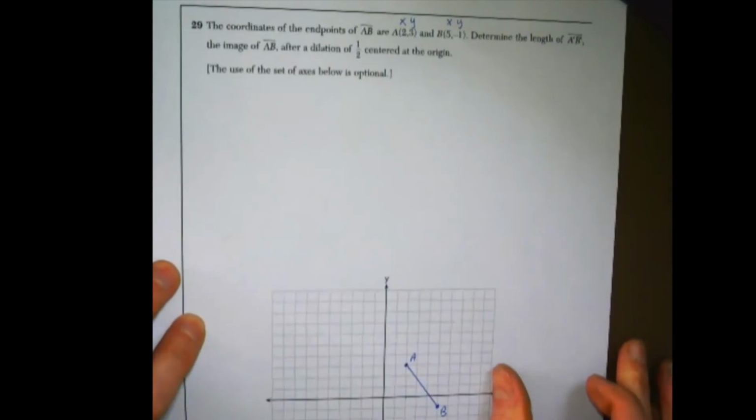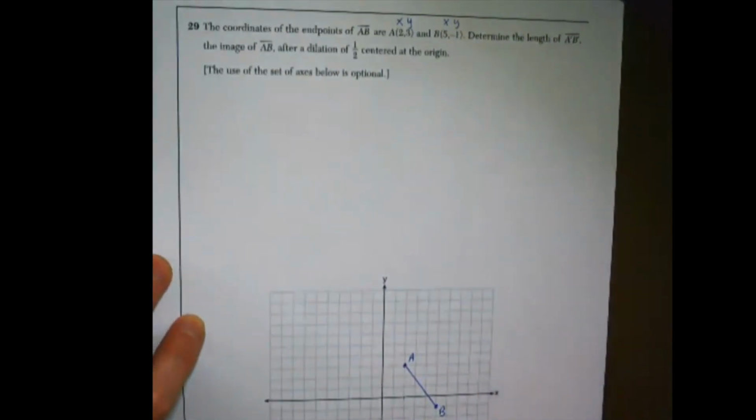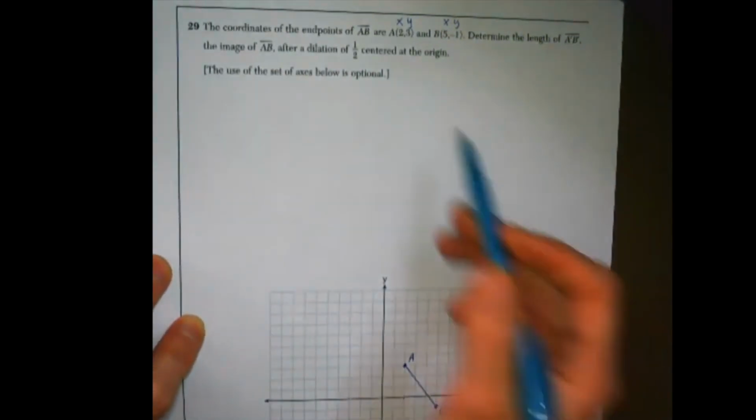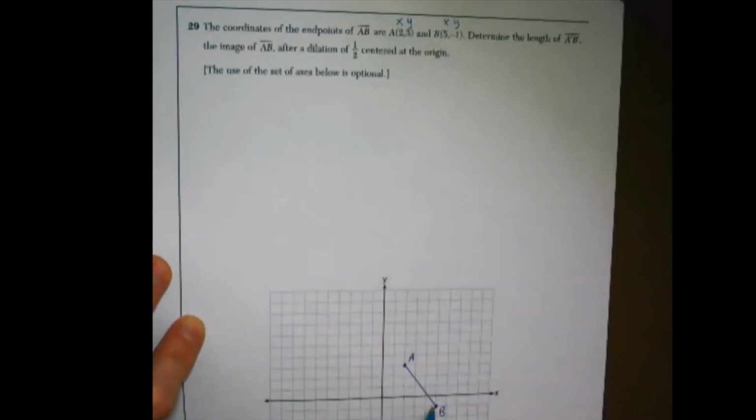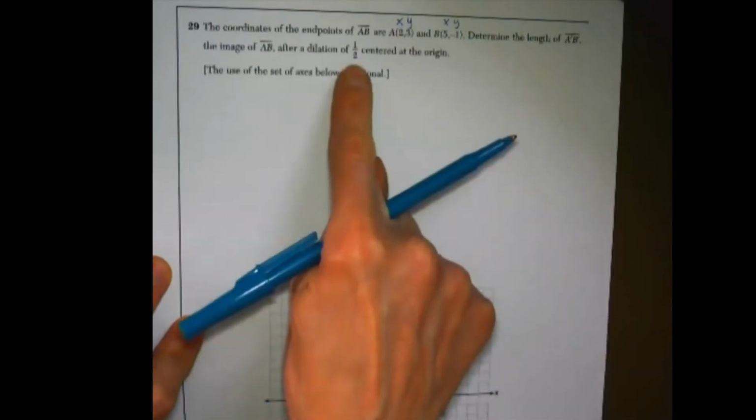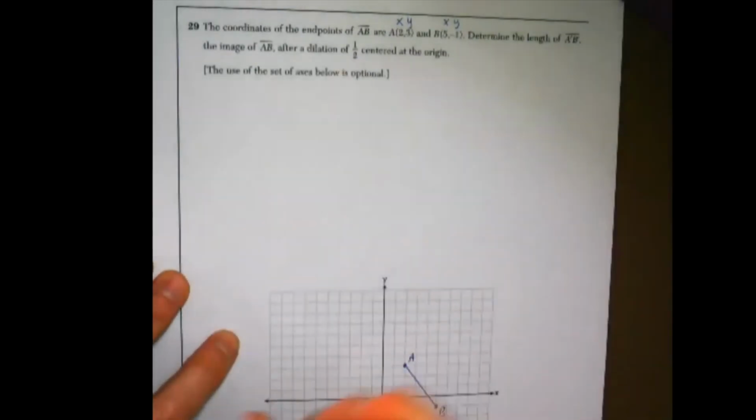All right, so there's a couple of different ways you can do this. One way is to start with finding the length of the original segment, and then the dilation means that the figure is going to get bigger, or in this case, because it's multiplied by a number less than 1, it's going to get smaller.